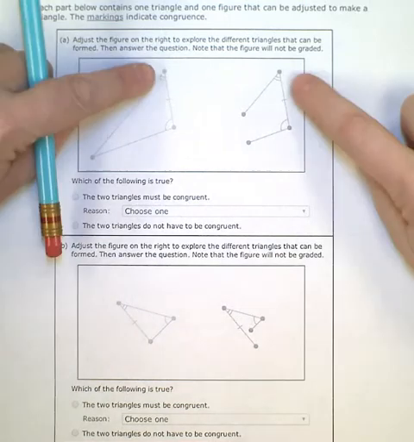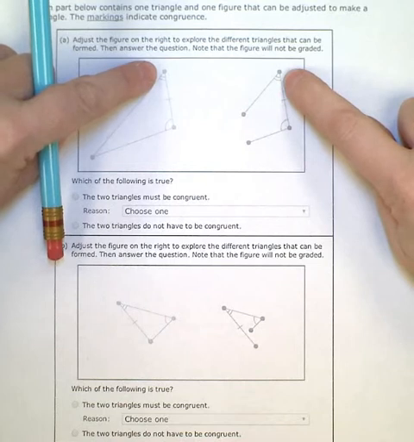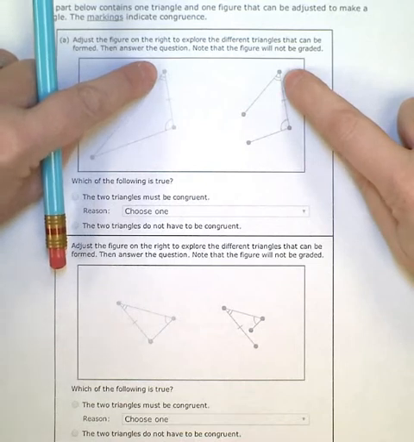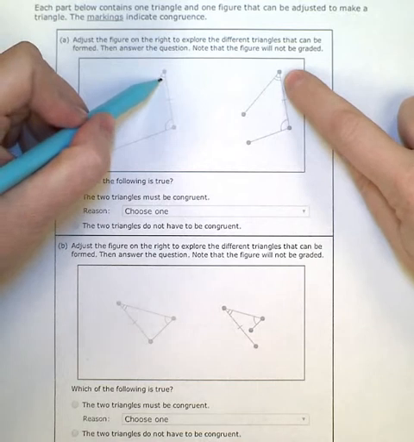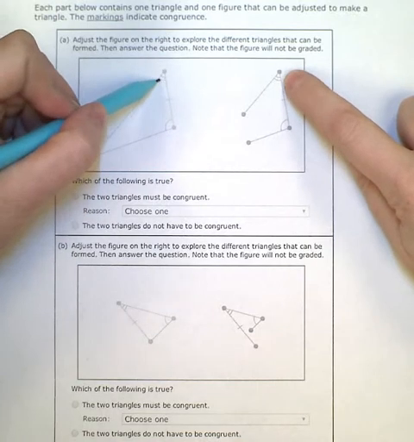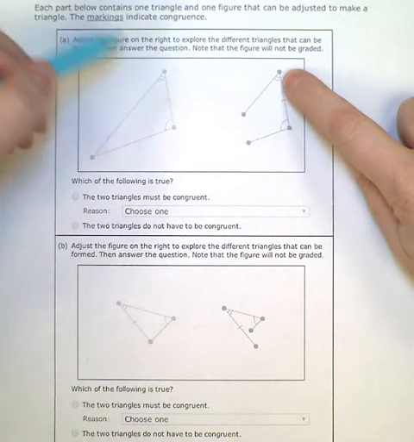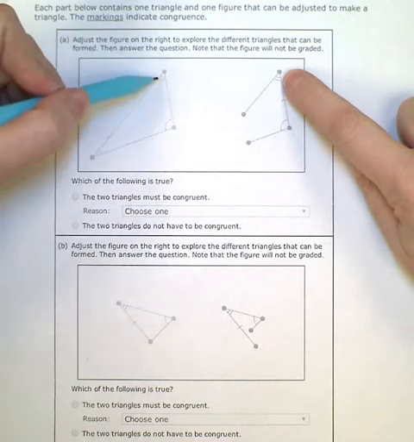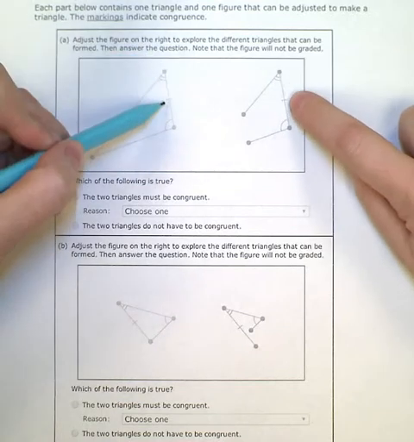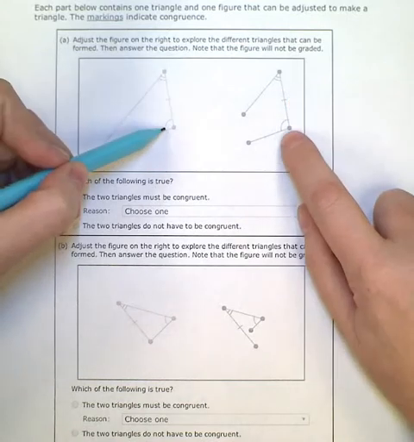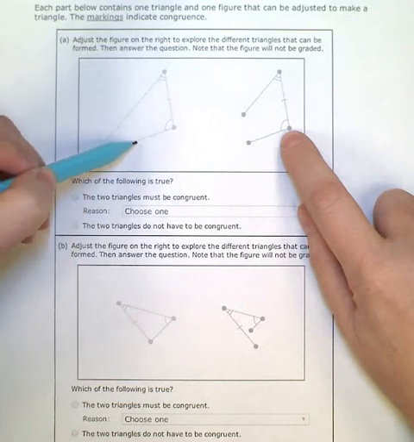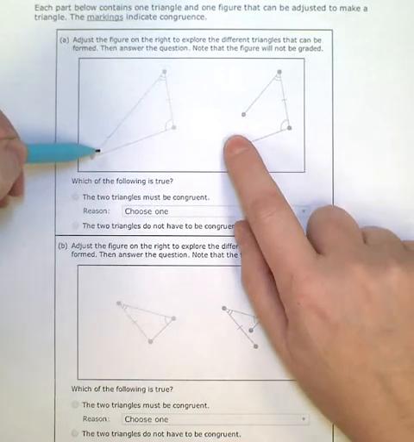Now, these two angles are marked as a corresponding pair of congruent angles. Those two little arcs inside this angle, matching the two little arcs in that one, mean that those two angles are congruent to each other. These two sides are a corresponding pair of congruent sides. And these two angles are a corresponding pair of congruent angles. The other two sides may or may not be congruent to each other, and this last angle that gets formed may or may not be congruent.